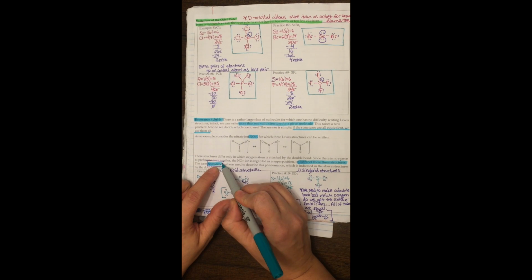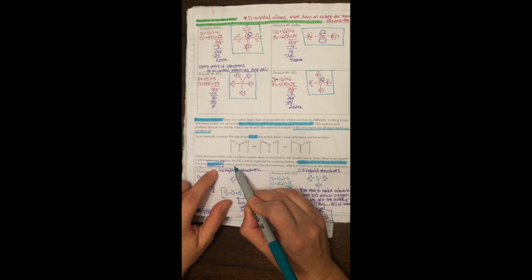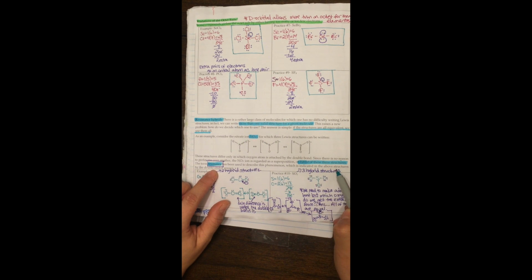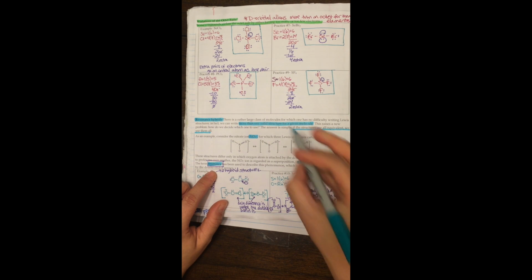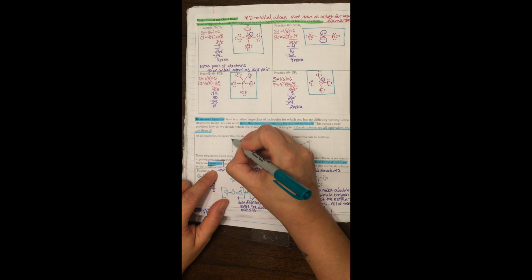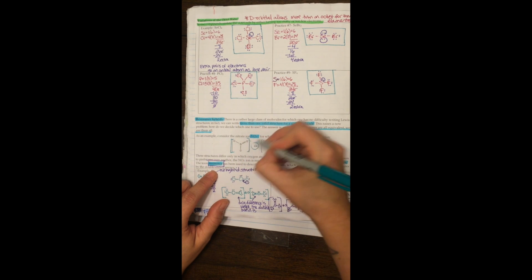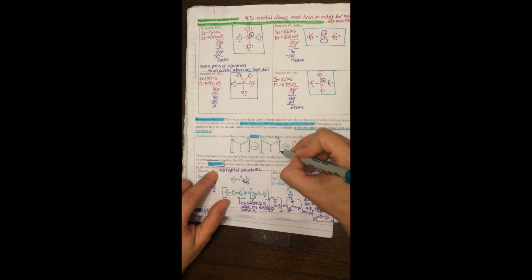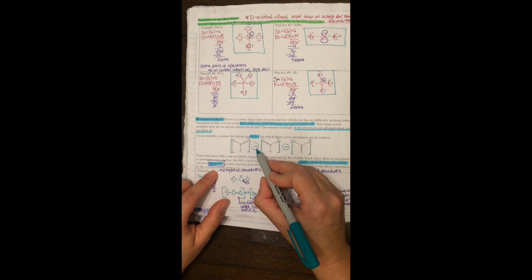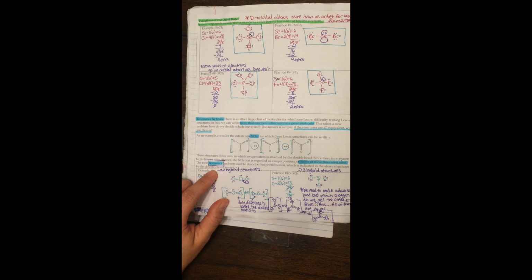The term resonance has been used to describe this phenomenon, which is indicated in the above structures by the double-ended arrows. So anytime we're going to do resonance structures, we're going to use brackets, right? Square brackets. We're also going to indicate resonance structures using our double-sided arrows.